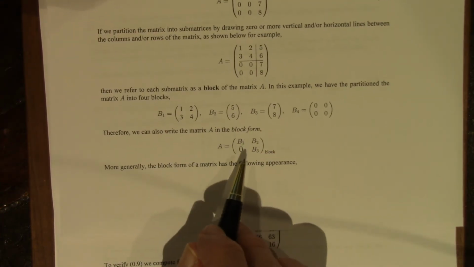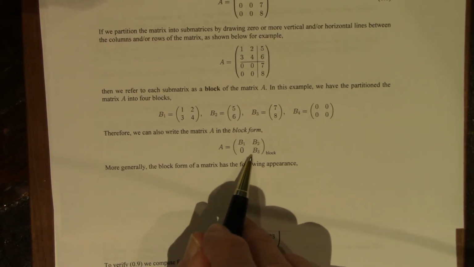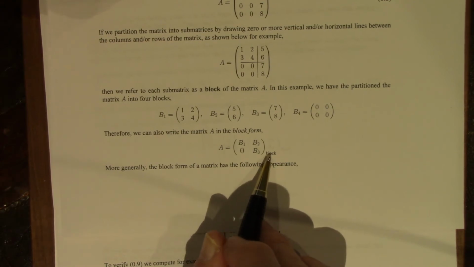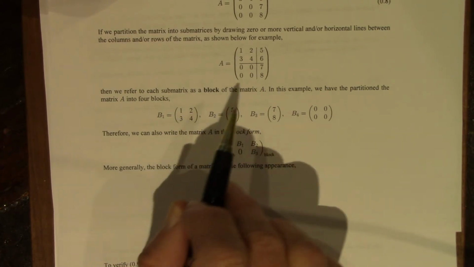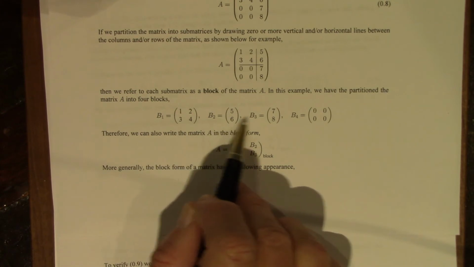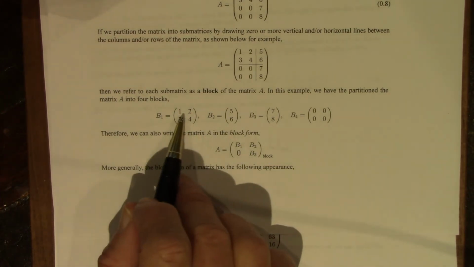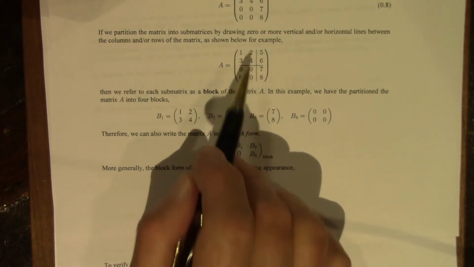So we can write the matrix in what we're going to call block form by writing it this way. Just to be clear, because I referred to these as submatrices, there are parentheses around each of these. But in here, you just place the entries so it looks like this. Okay?